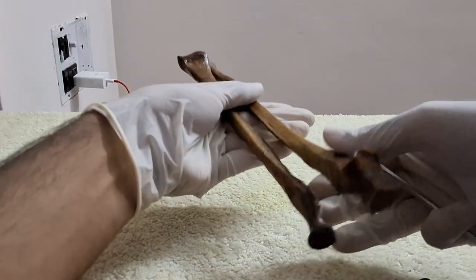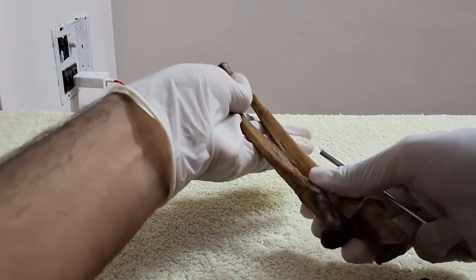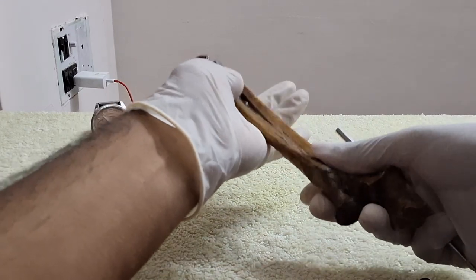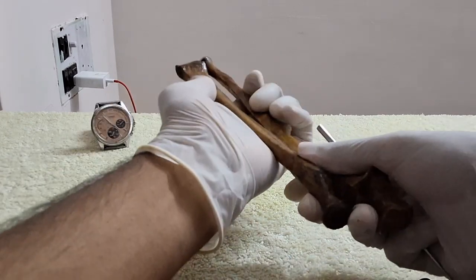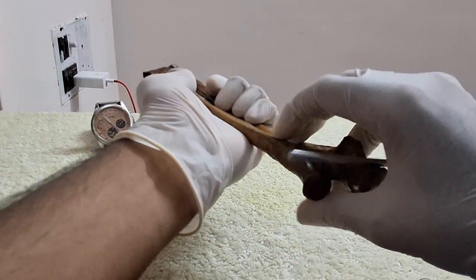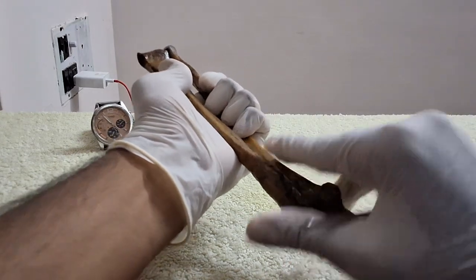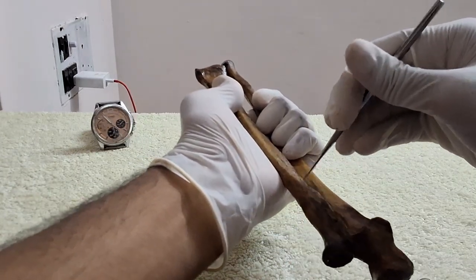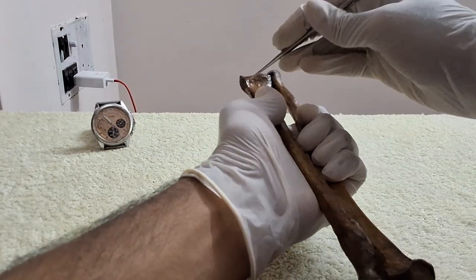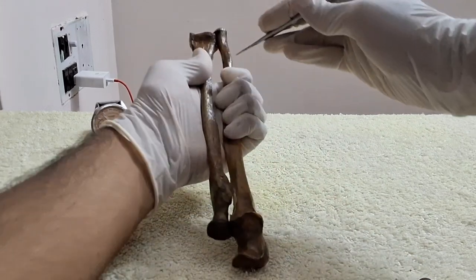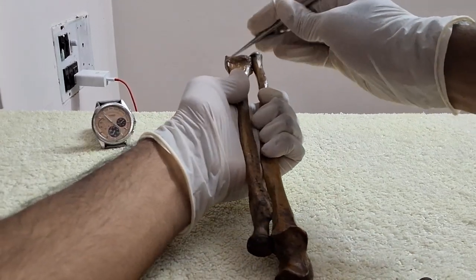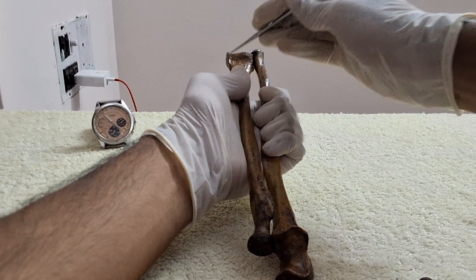The anterior border oblique line goes here and gets attached to the anterior margin of the styloid process.